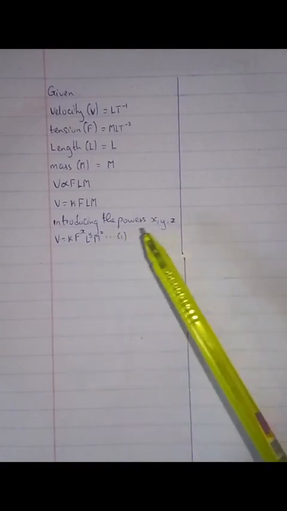So we introduce the powers: F to the power of X, L to the power of Y, and M to the power of Z. Next thing is to substitute dimensions. Dimensions for V, we have L per T, for F we have ML per T square. Just substitute the dimensions into this. Remember, we call this equation 1. Now that we've introduced the dimensions, next thing is for us to expand the bracket, just the same step as the first one we did.